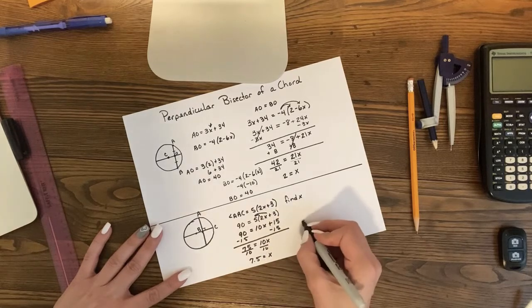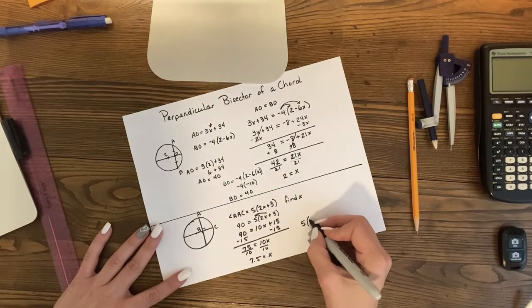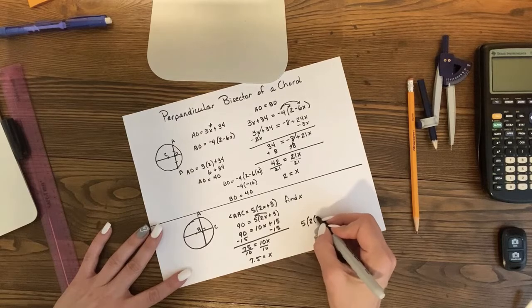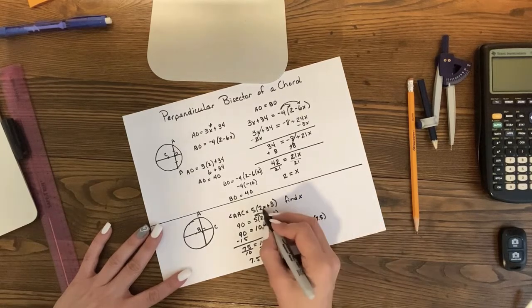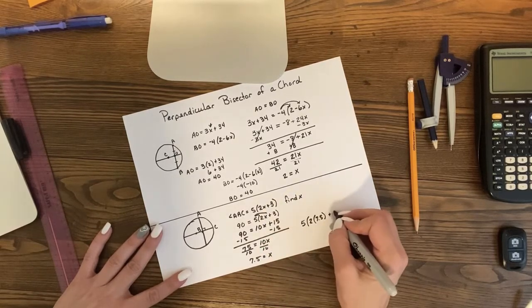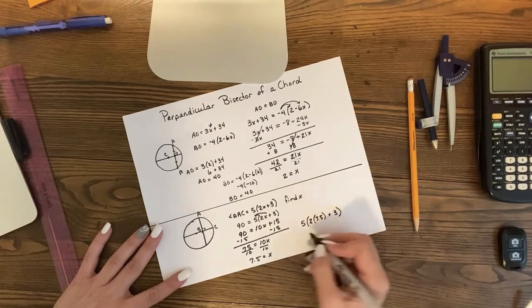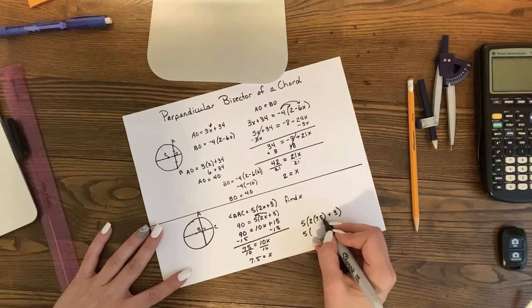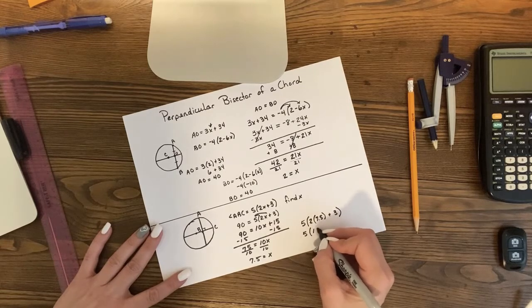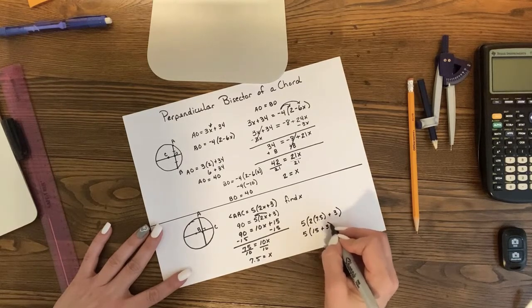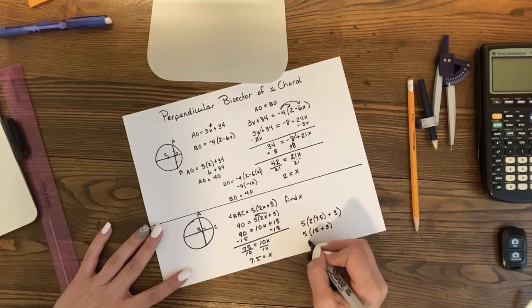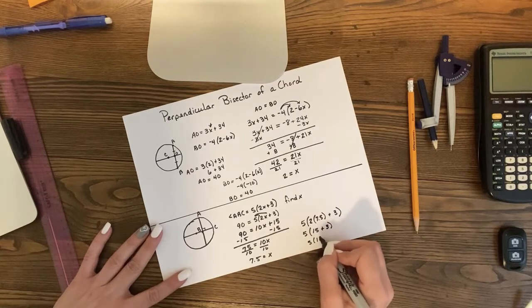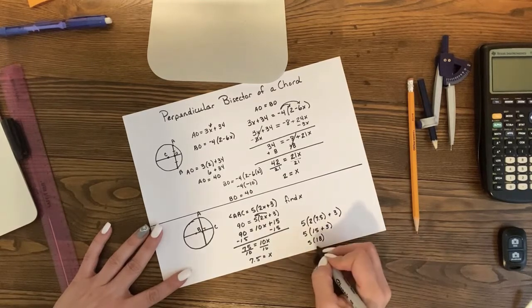So let's do that to make sure that we're right. 5 times 2 times 7.5, because that's where our x would go, plus 3. 5 times 7.5 times 2 is going to give me 15, plus 3. And then 5 times 18, and that's going to give me 90.